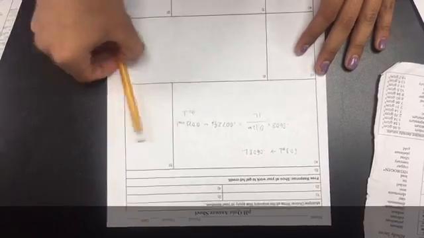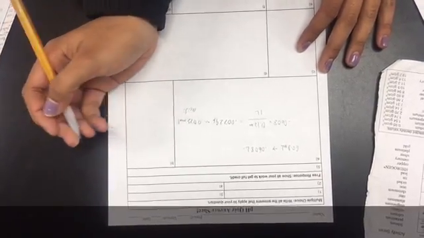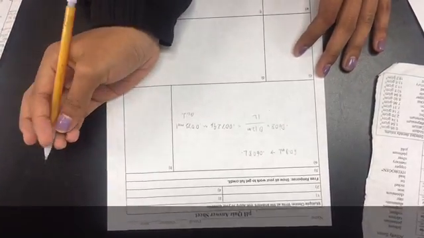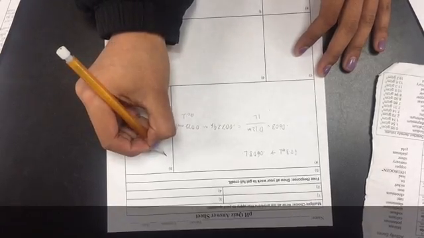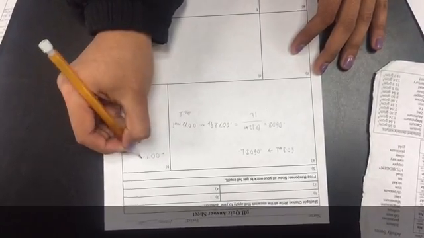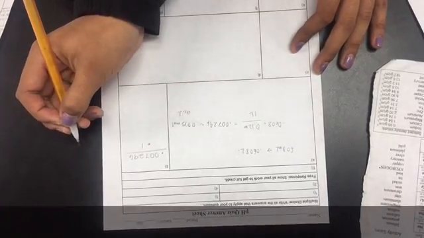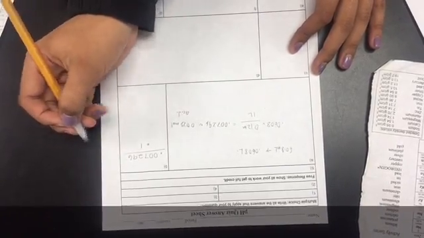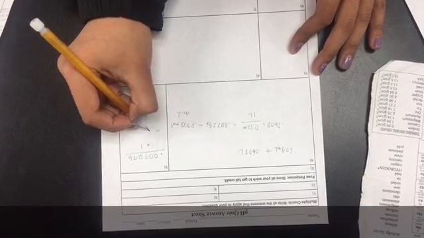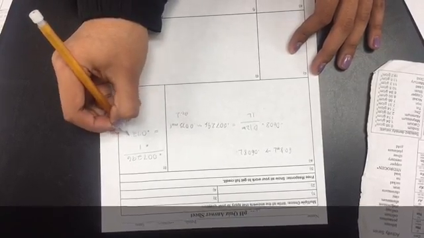For B, what is the molarity of the unknown acid solution you made? To find the molarity, it's moles over liters, and you divide. So it's going to be 0.007296 over 0.1, and it's going to equal 0.07296 molar.